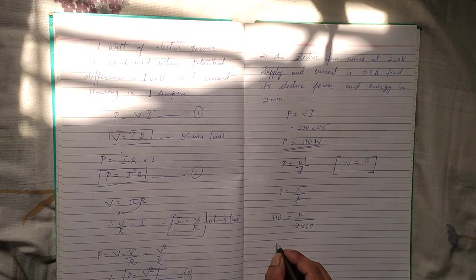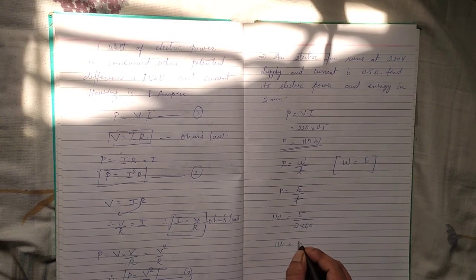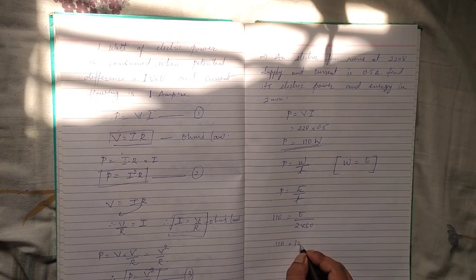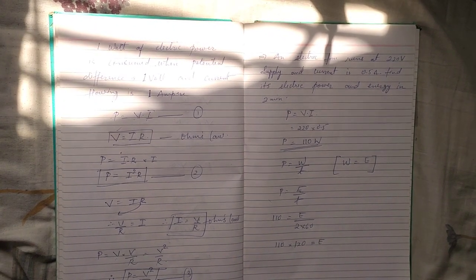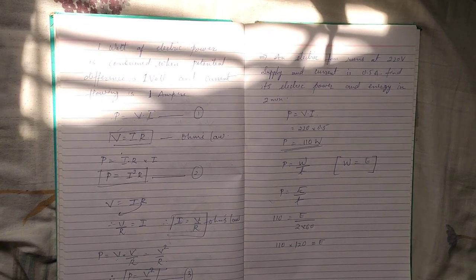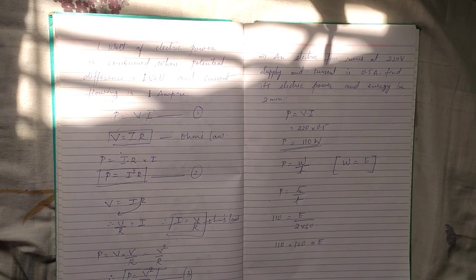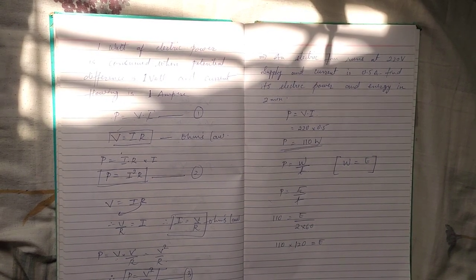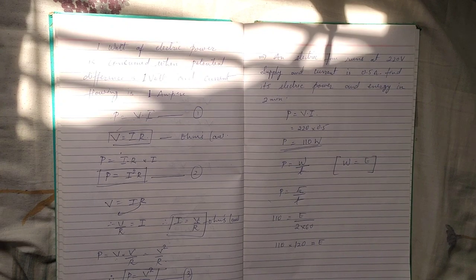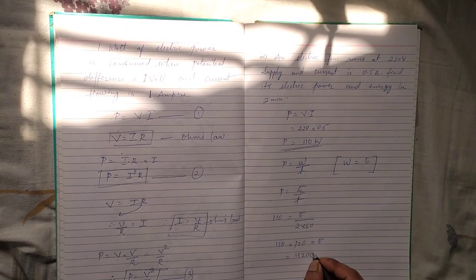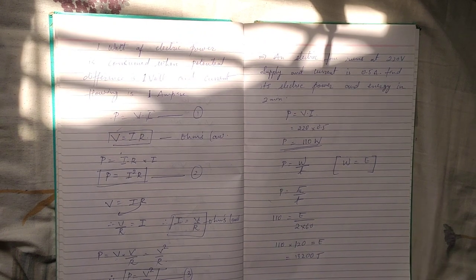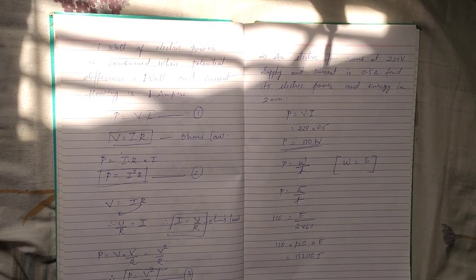Cross multiplying it, what we get is 110 into 2 into 60, which is 120 seconds, equal to energy consumed. And when you multiply 110 into 120, you get 13200 joules. So the answer that you get is 13200 joules by simple multiplication.